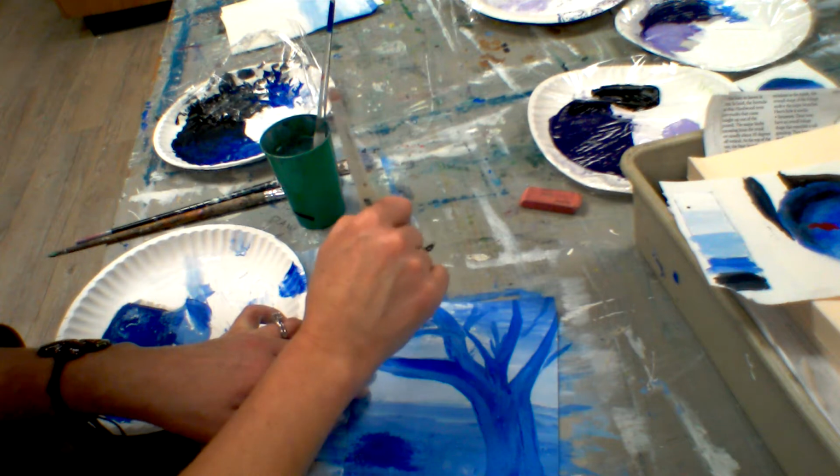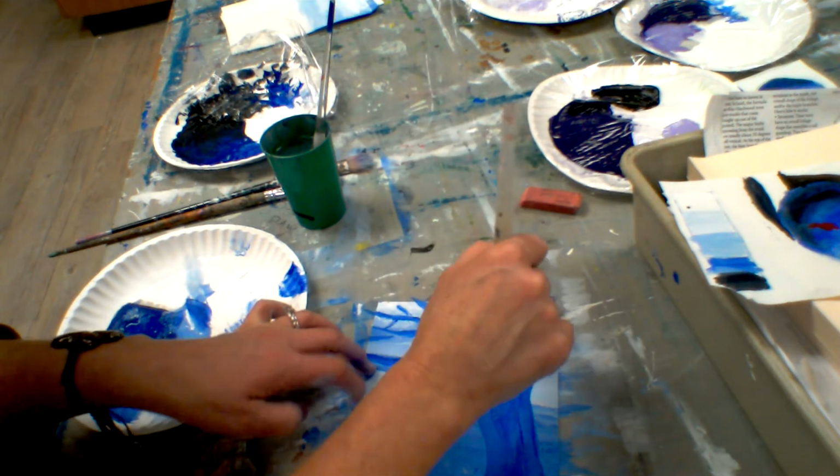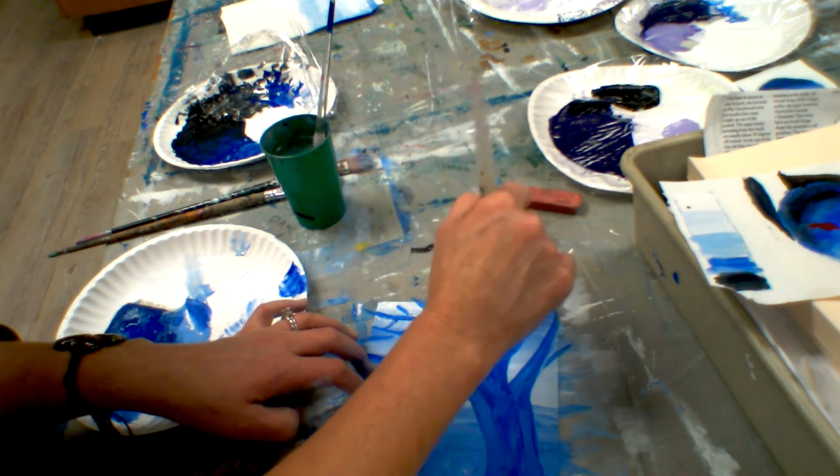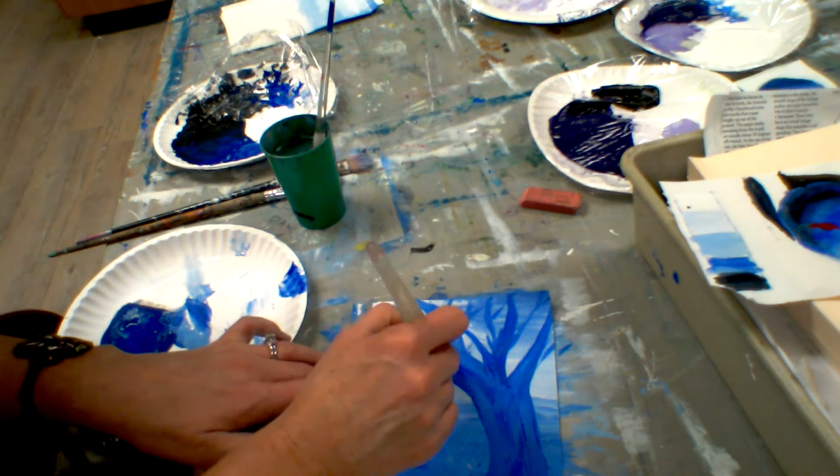The thing about branches is they get thinner as they go up. So you might want to get a little detail brush and let the little teeny tiny branches happen with that.